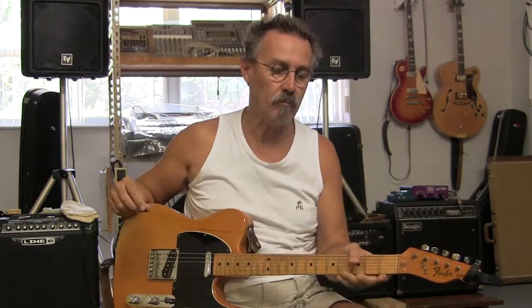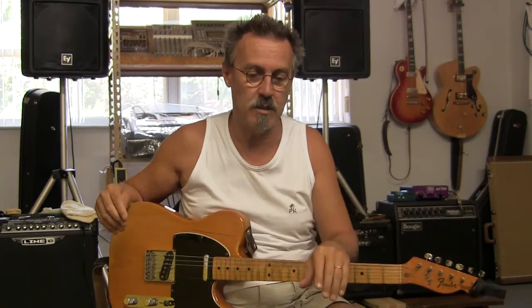Now, there are 30 keys altogether. There's 15 major, 15 minor. Today we're going over one of them, which of course again is the key of F sharp major.